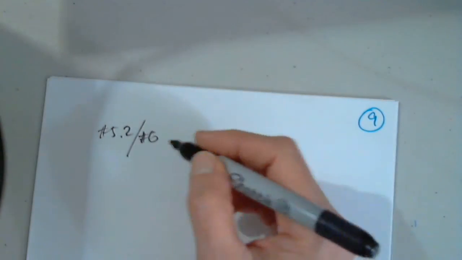Do I need to share? Can you give it to me, or do I need to open the book? I don't have it written on my paper. No worries, no worries. Let's go. So we said 5.2 and number 6.